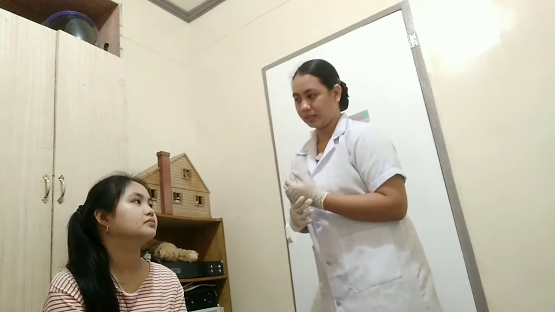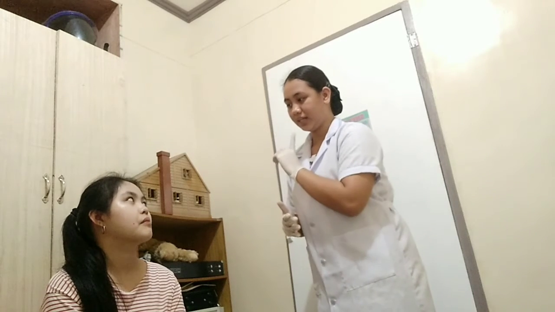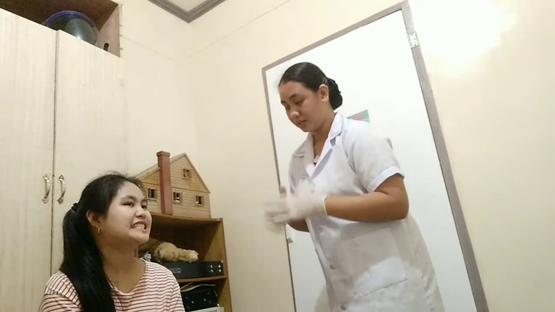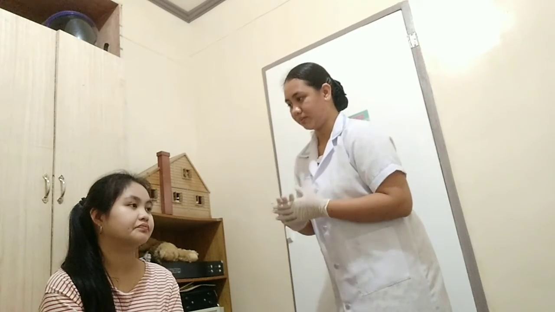Dental pain po. Dental pain. Or mga singaw. Mga sugat sa gums. Wala din po. Wala din. So, okay lang po. Wala po kayong pains na maramdaman sa mouth and throat. Okay. So, the patient's response is none.